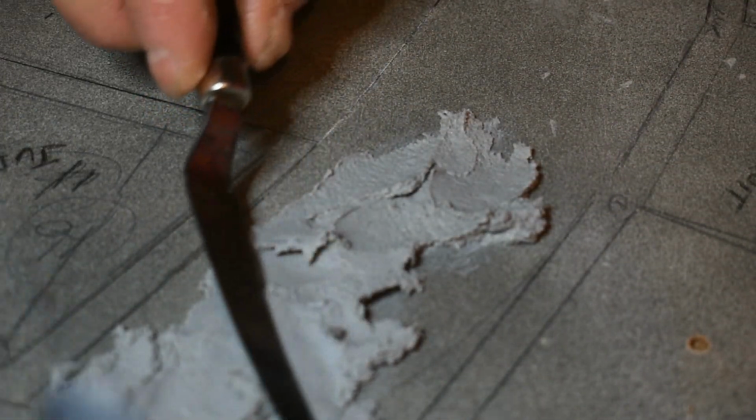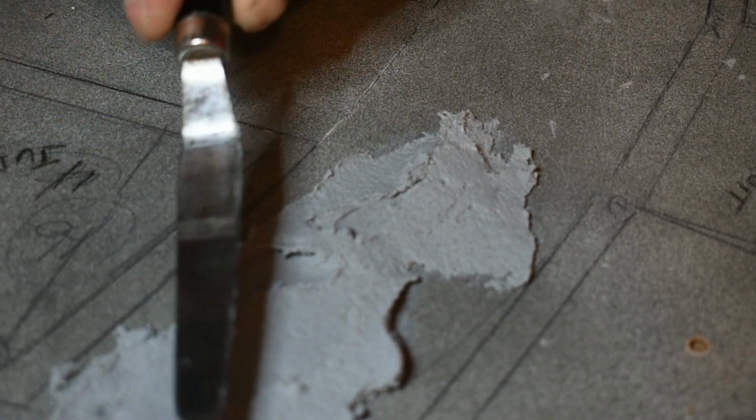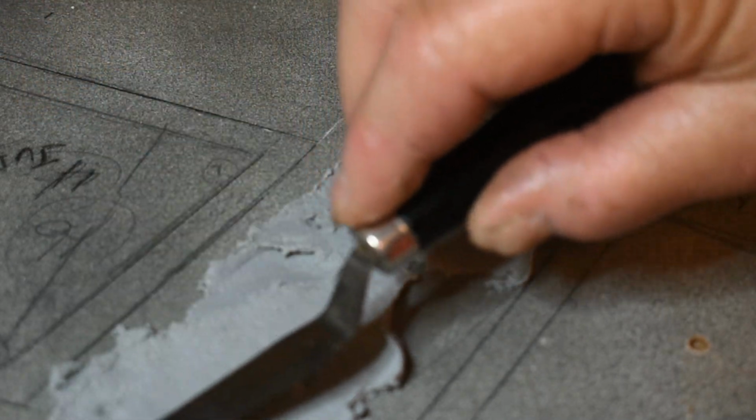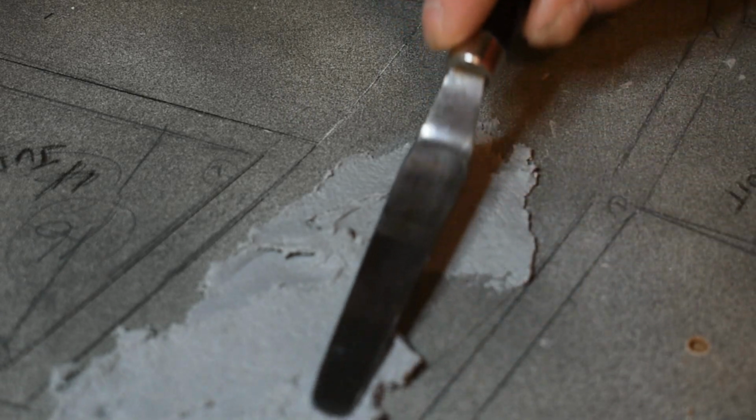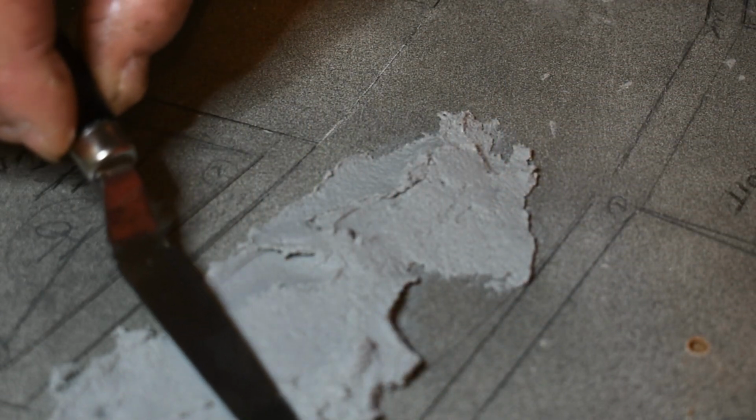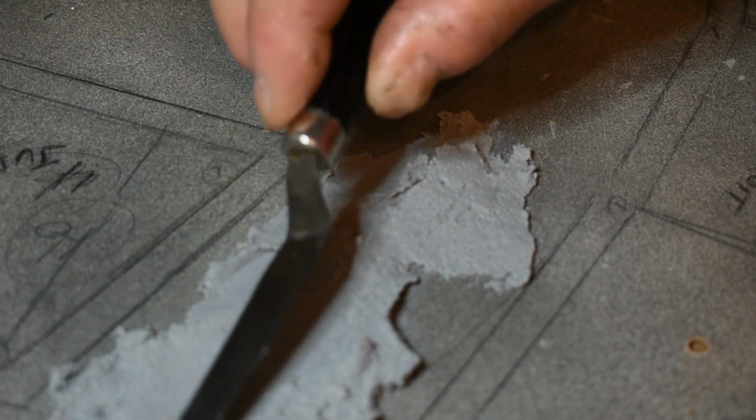So I like to use my metal knife because it works much better at spreading once I kind of glob it on. And I try to follow the lines that I've marked out where the sidewalks go. And I just keep spreading it.